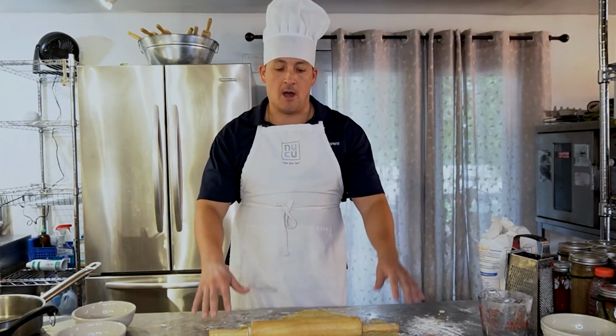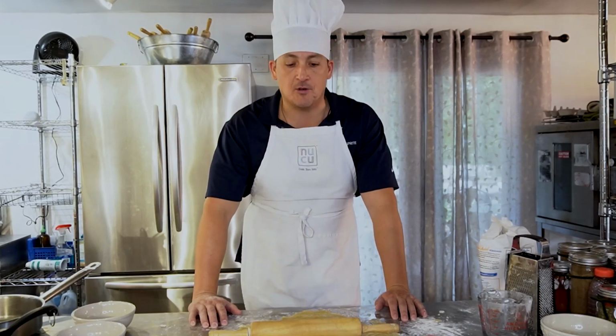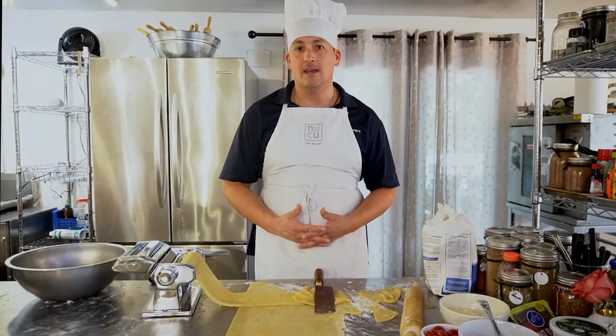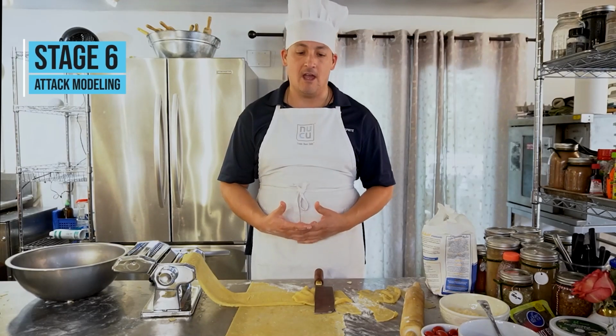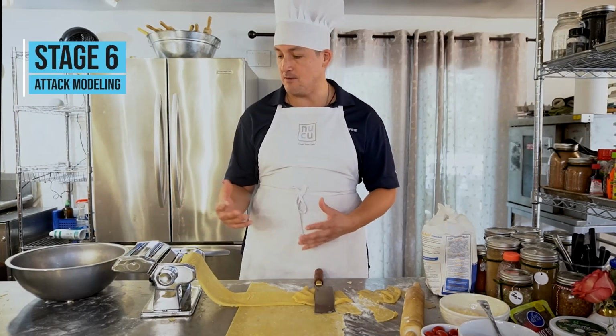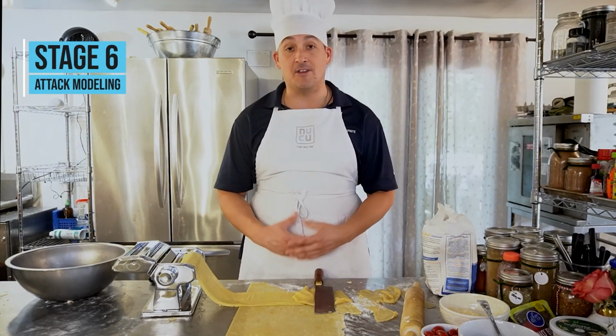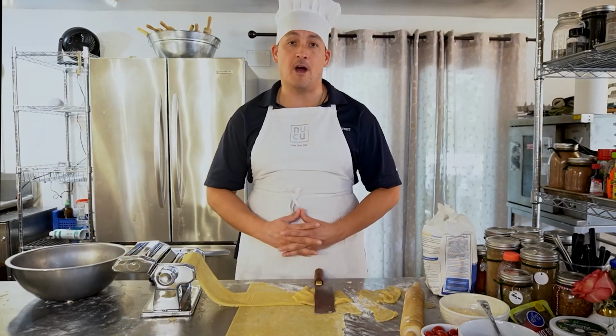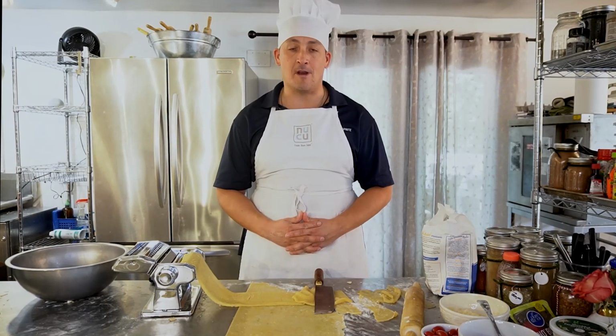We're going to build out further our attack tree. And by then, this big flattened piece of dough will start to look a little bit more like cut up strips of delicious pasta. Stage 6 is attack modeling. Now getting some formation in terms of like fettuccine style pasta that's fresh. I can't wait to dig in. But let's first dig into attack modeling, stage 6 of the process for attack simulation and threat analysis.